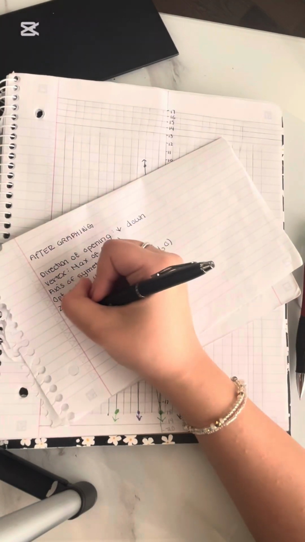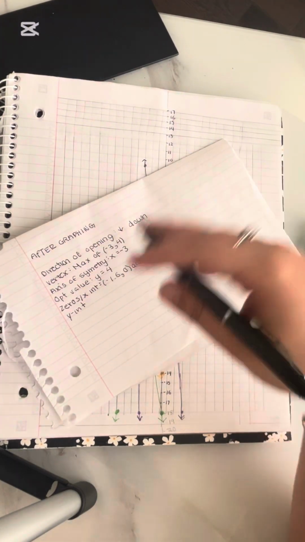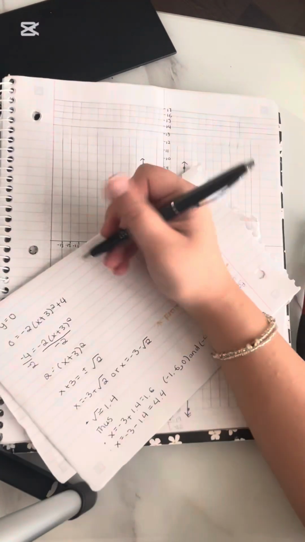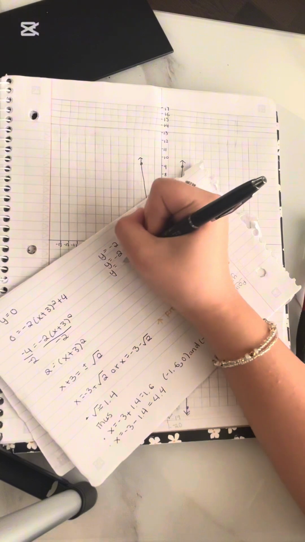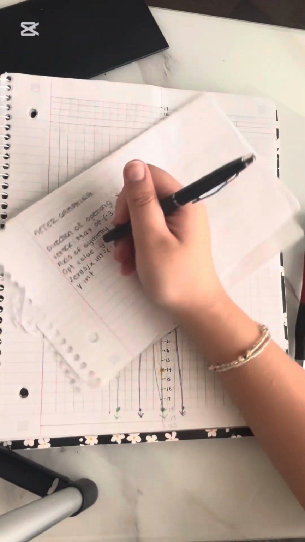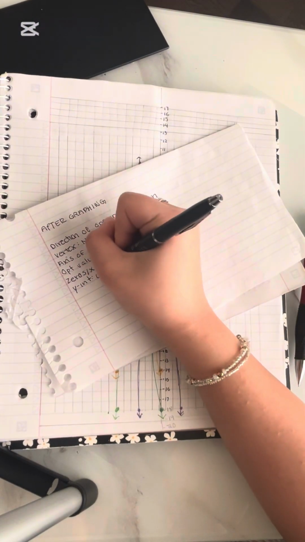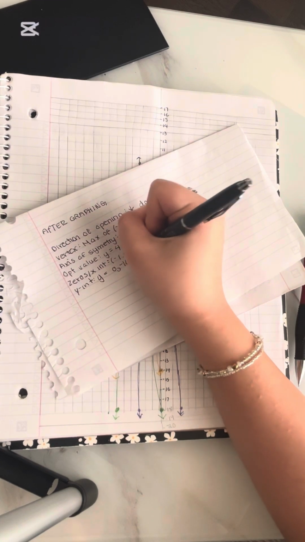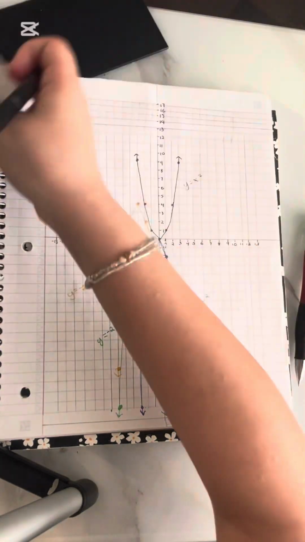Now, for the y-intercept, where the parabola crosses the y-axis, we have to substitute x equals 0 into the equation. We can also do this one together. So y equals negative 14. The y-intercept is at 0, negative 14, and is actually visible on our graph.